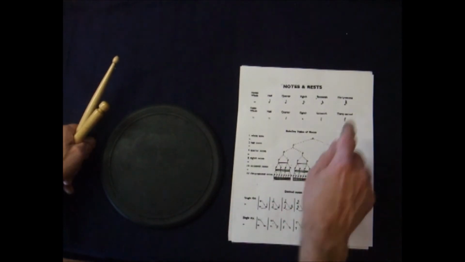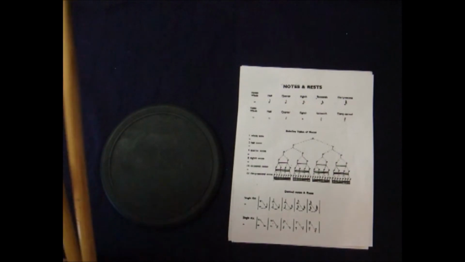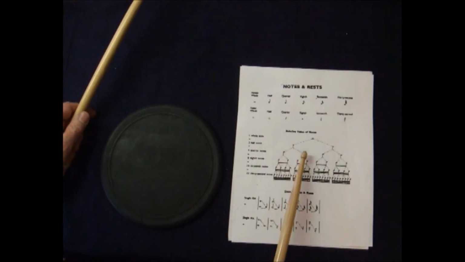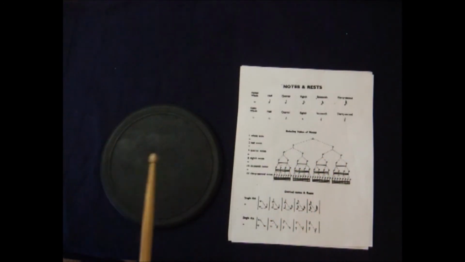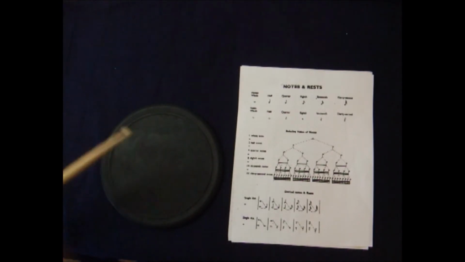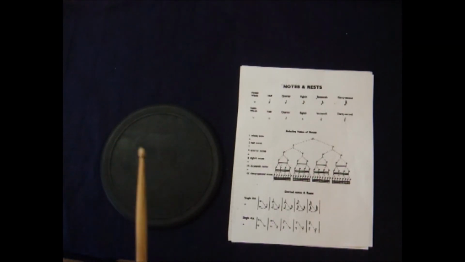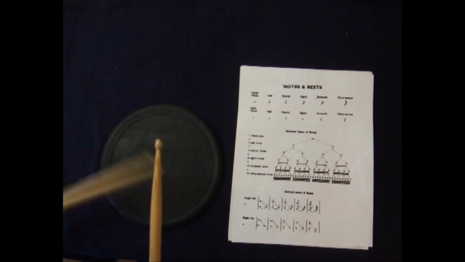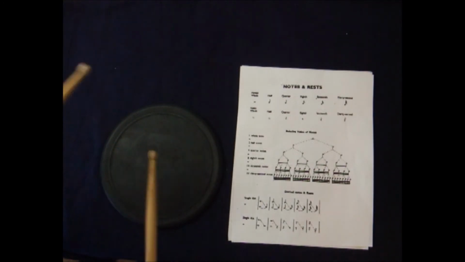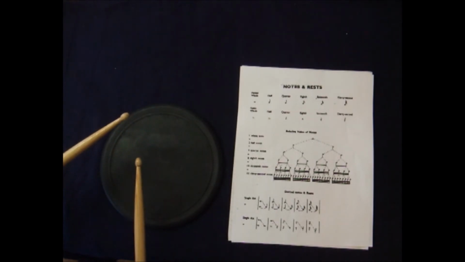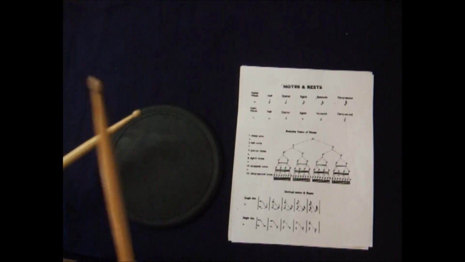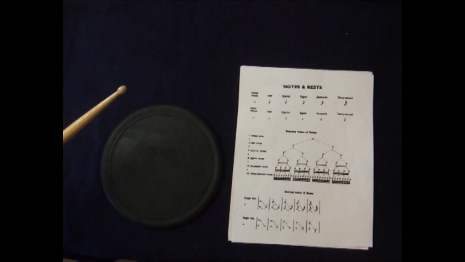Okay, so let me just first review 16th notes. There's my quarter note. 1, 2, 3, eighth. 1 and 2 and 3, sixteenths. 1 E and a 2 E and a 3 E and a 4 E and a 1 E and a 2 E and a 3 E and a 4 E. 1 and 2 and 3. That's the eighth note. 1 and 2. Quarter notes, right with the metronome. Half note. Whole note. 1, 2, 3, 4.